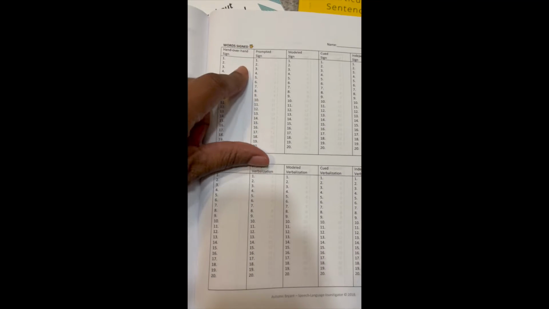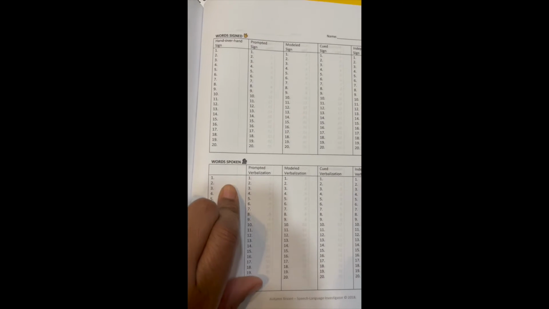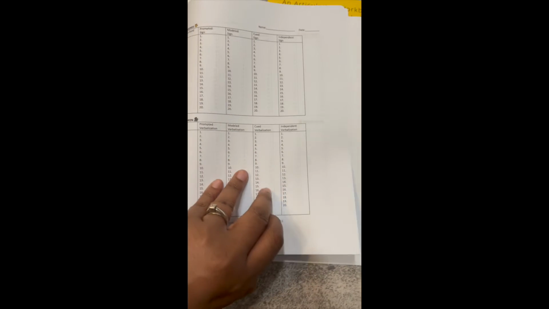The next section is a data sheet for words that you hear the child or see the child use, and I have it broken down by signed words and spoken words, and then the level of support up along the top. So you just write it in the appropriate column corresponding to how much support they needed.